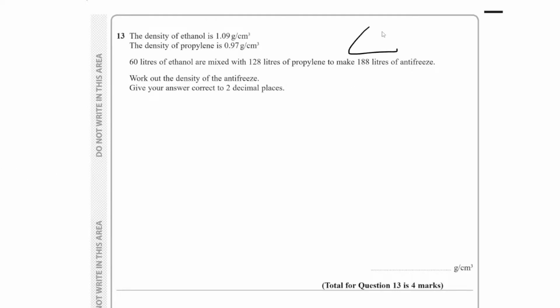So we need the density, mass, volume formula: density is mass over volume. We've got the density of each, we've got the volume of each, so the only thing that's missing is the mass of each of them individually. So that's what I'd work out first. I'd work out the mass of, let's put E for ethanol, which would be the density 1.09 multiplied by the volume, 60.